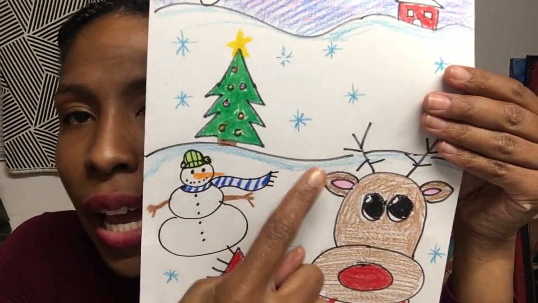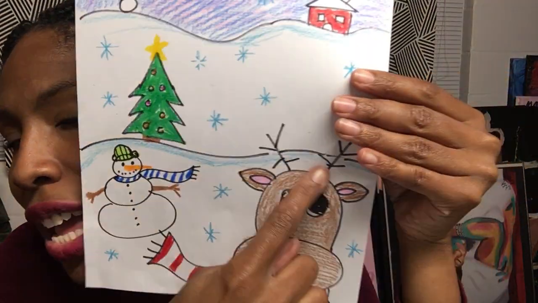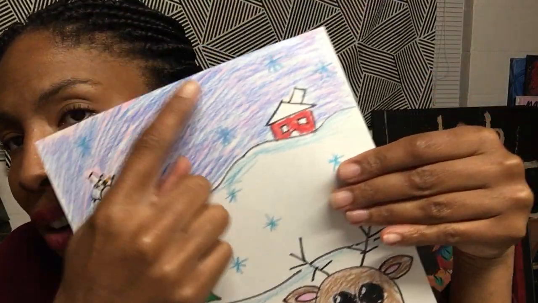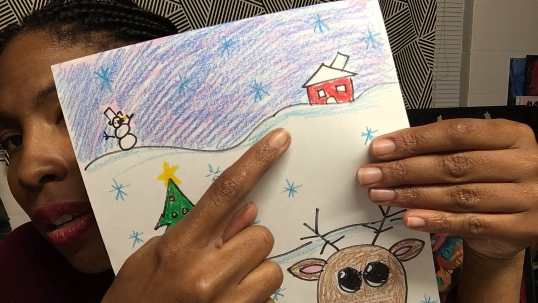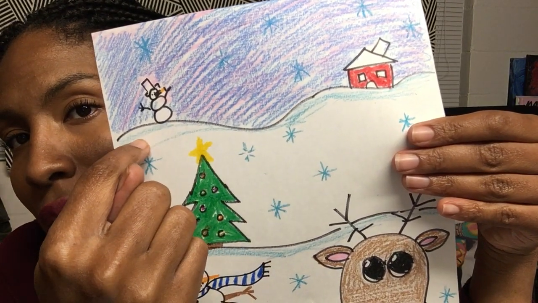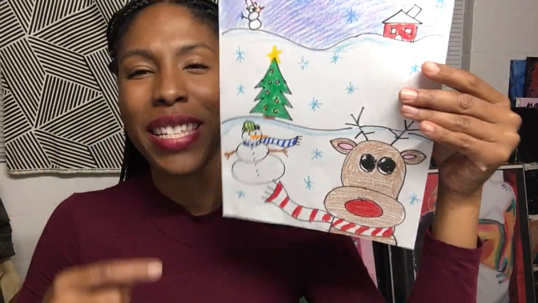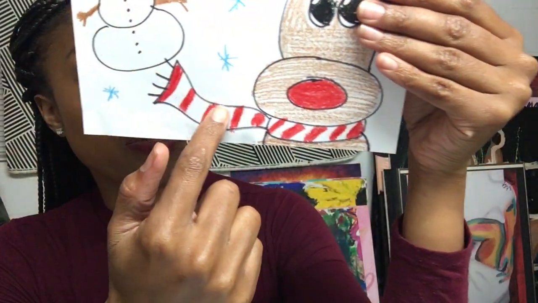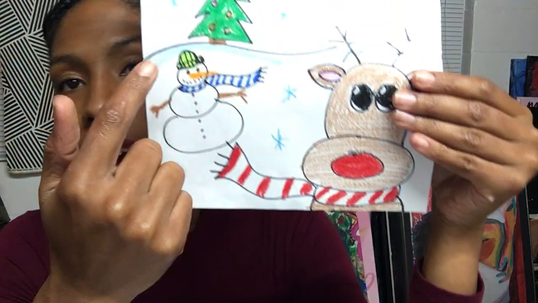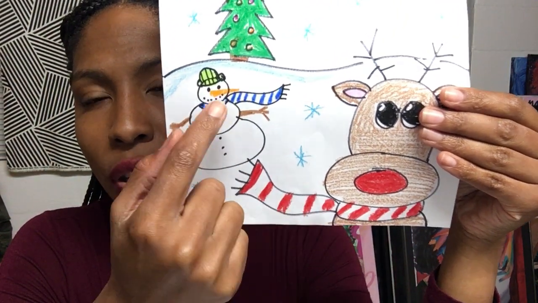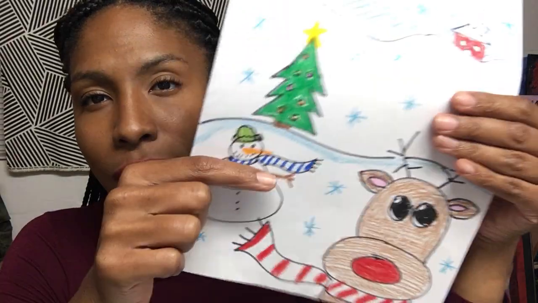So now, how do we make this look cool and wintry the way Miss Osina did? Super simple. We are going to take a blue crayon to lightly color just the edge of our snow. We're going to color our background however you want to color it. Again, lightly coloring the edge of my snow. We're going to add some snowflakes to make it look really cool. You can color your scarf however you want to color it. I put stripes for both of my scarves. Don't forget to add the nose for your snowman. Now, let me show you how to do the snowflakes. This is the easiest thing ever. Easy peasy, lemon squeezy. Watch me.